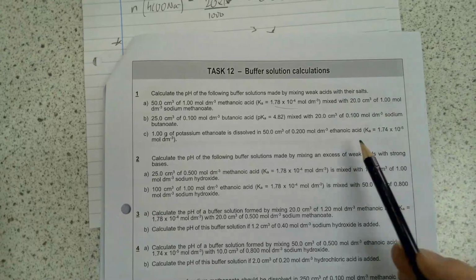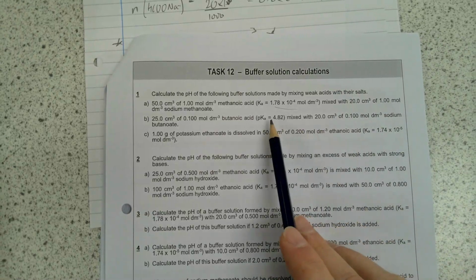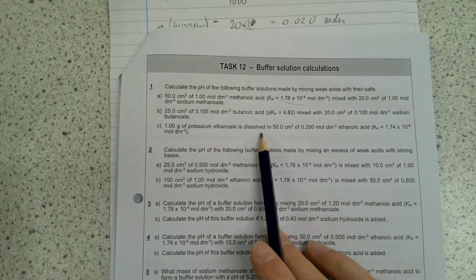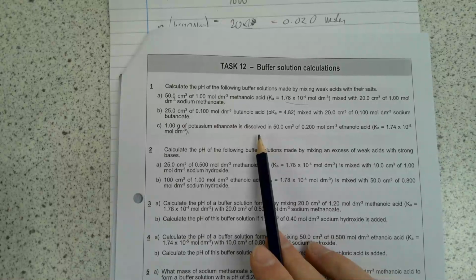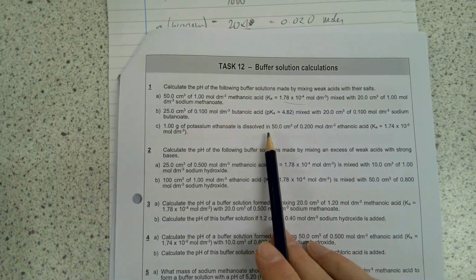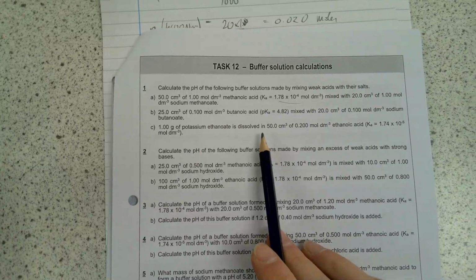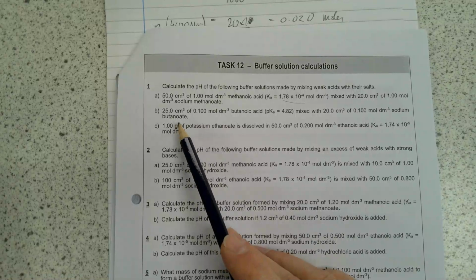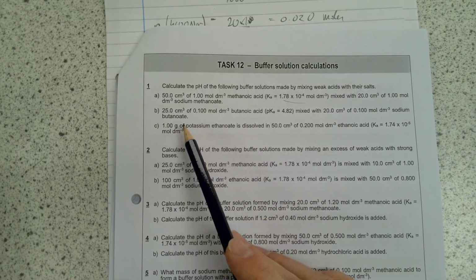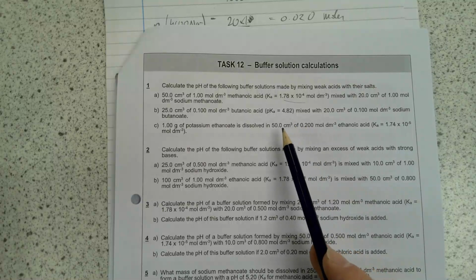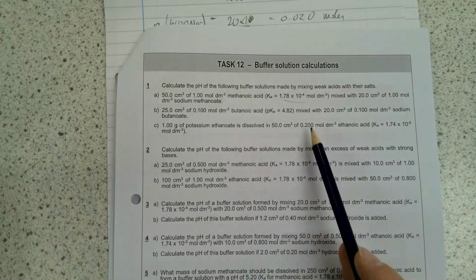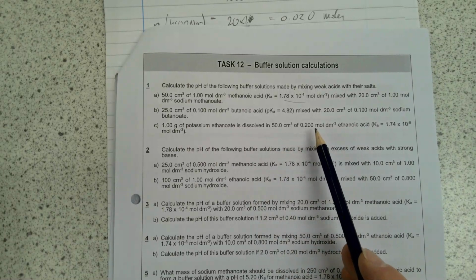The second question is almost exactly the same, except we've got to convert from pKa to Ka. So I'm not going to do that with you. The third question, 1C, is slightly different because we're using solid potassium ethanoate, so we've got to work out the number of moles of potassium ethanoate and work out its concentration using the volume that's there. The concentration of ethanoic acid is already done for you, so that's easy.